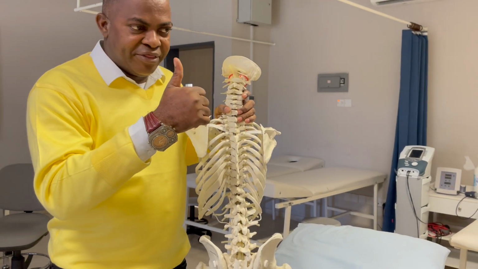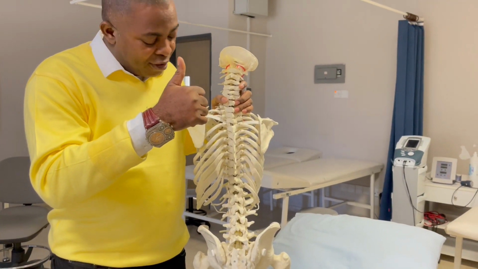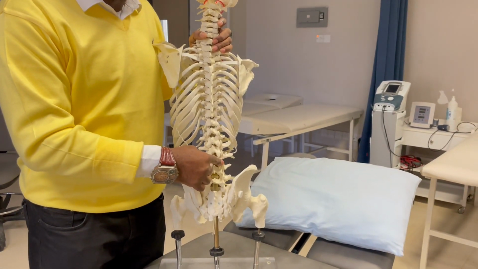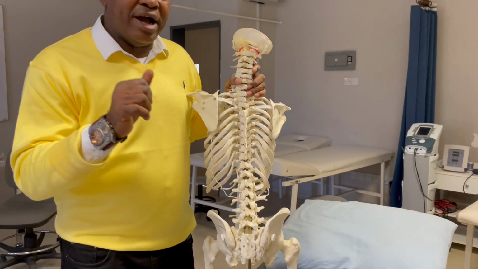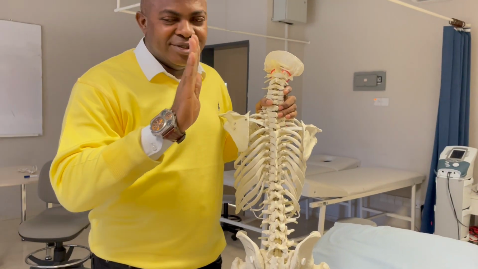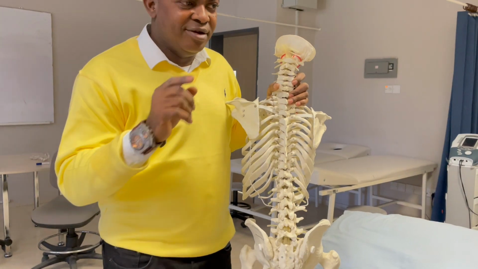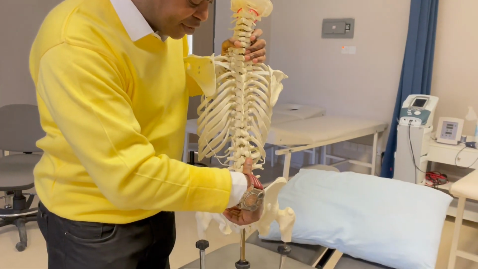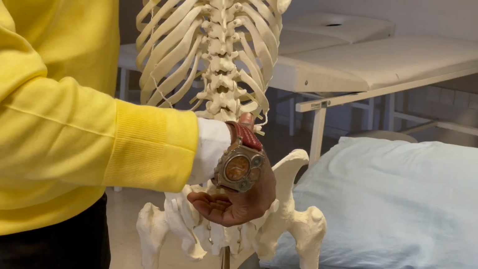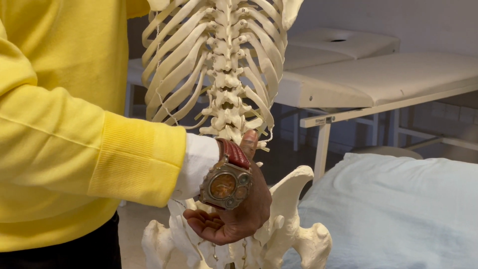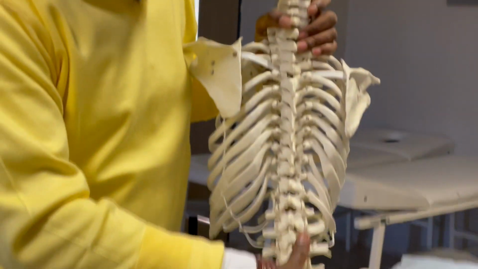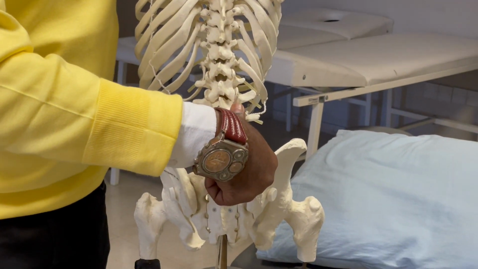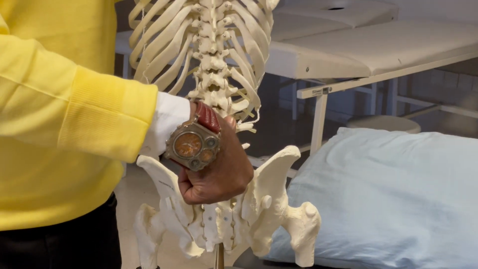One thumb breadth away should roughly land you on the facet joint. But I said provided that your hand span is the same as the hand span of your patient. If my hand span is bigger than my patient's, one thumb breadth will be here. But if my hand span is the same, one thumb breadth away from the spinous process will be exactly on the facet joint.